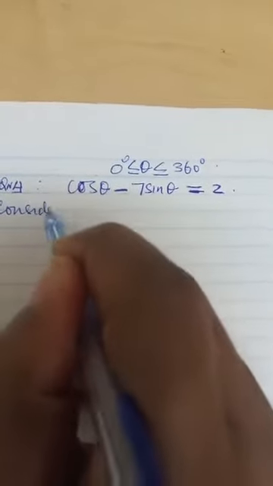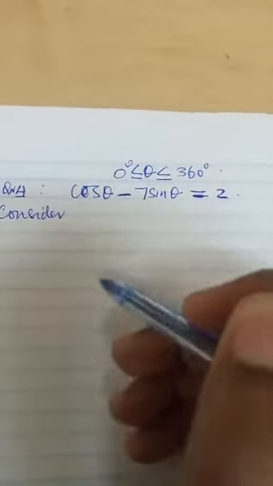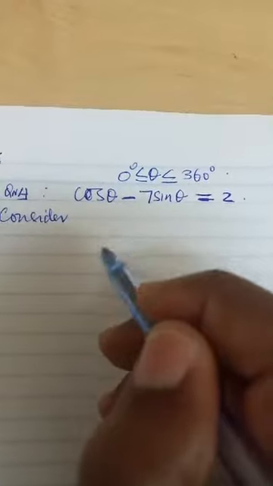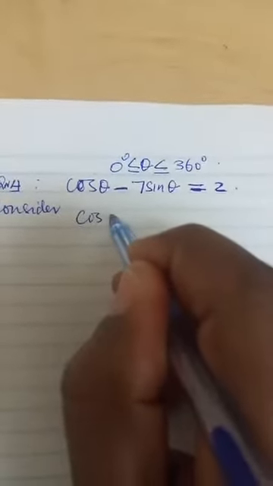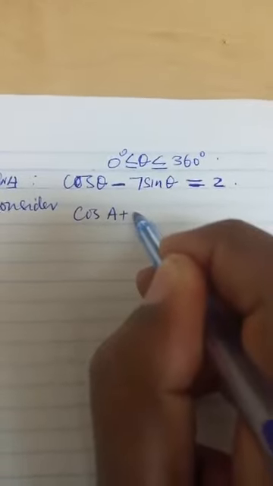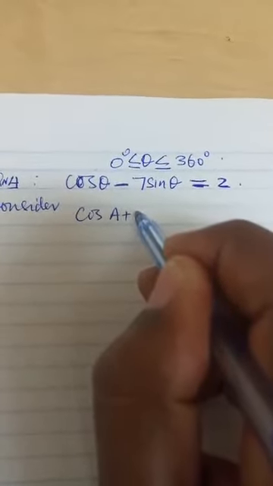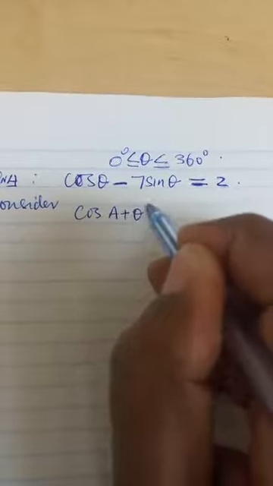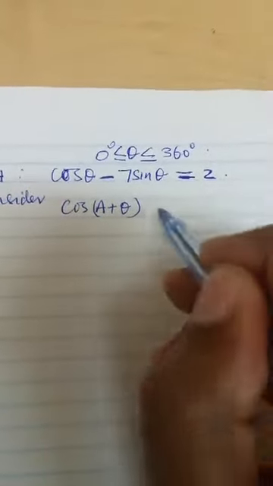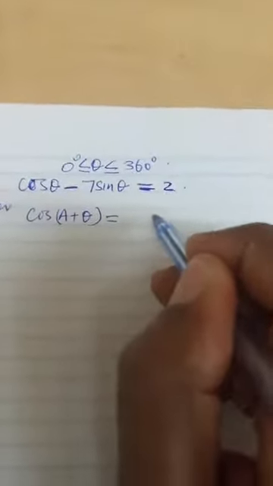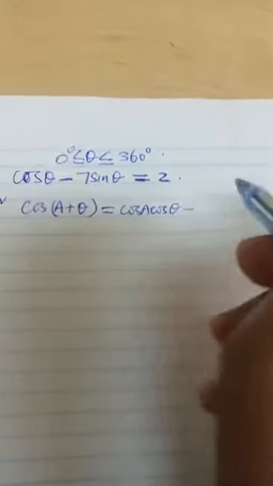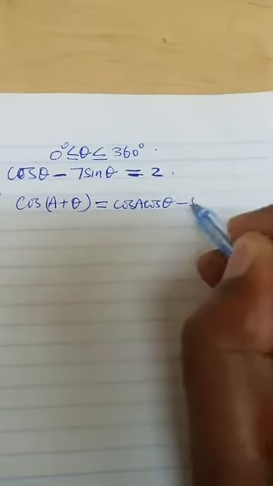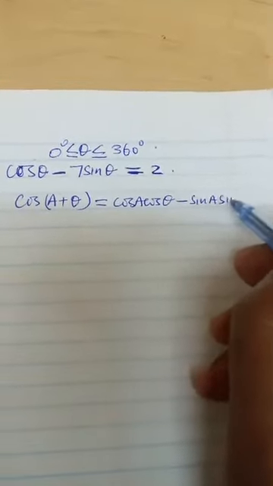So we shall consider the addition of the cos of say a plus theta. That expands to give us cos of a, cos of theta, minus sine of a, sine of theta.